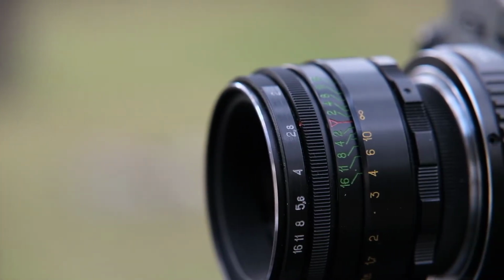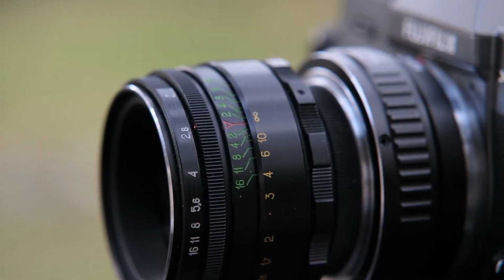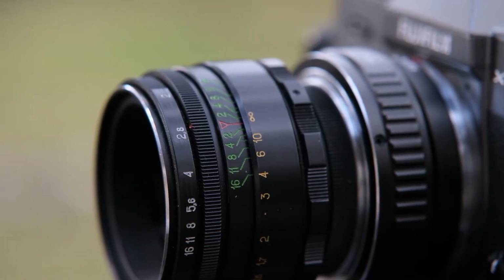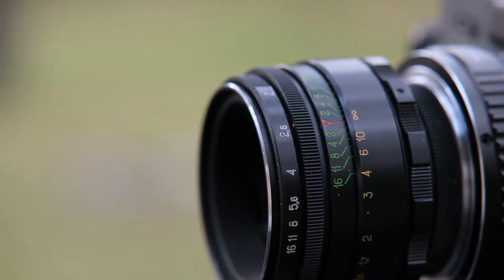Now, let's talk about the f-stop sequence. You might recognize these numbers: f1.4, f2, f2.8, f4, f5.6, f8, f11, f16, and so on. But why are these numbers arranged this way? Here's the reason. Each step in this sequence changes the aperture by a factor of the square root of 2, or approximately 1.4.